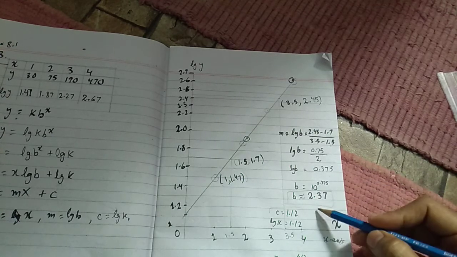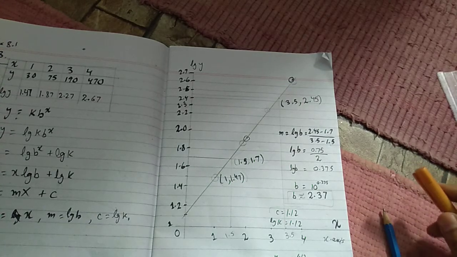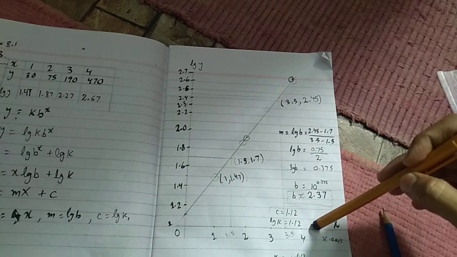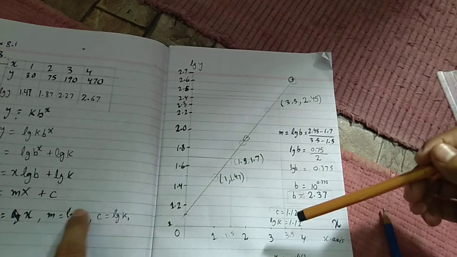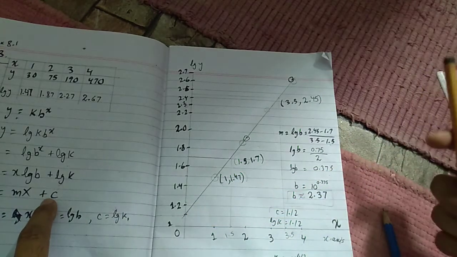The book answer is 2. No problem. If we draw this graph on graph paper, it will be accurate, and the value will be accurate.